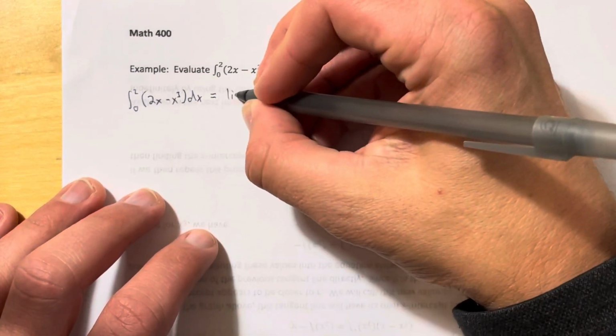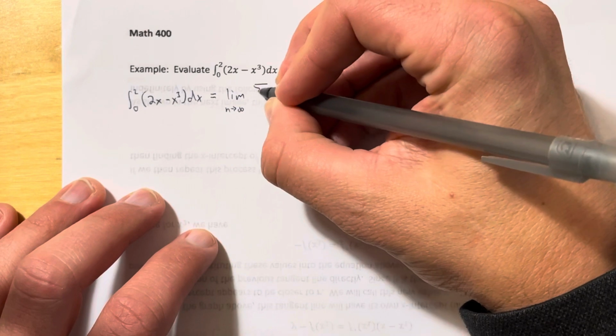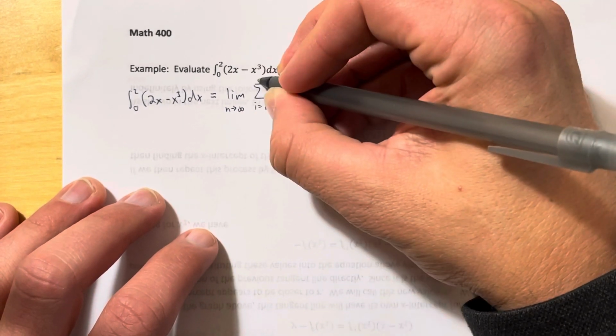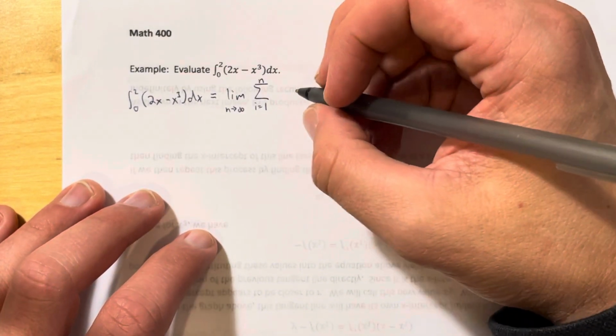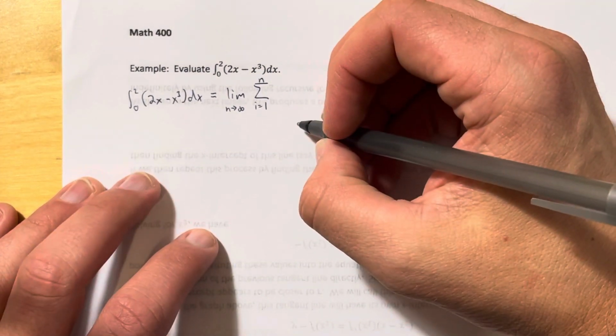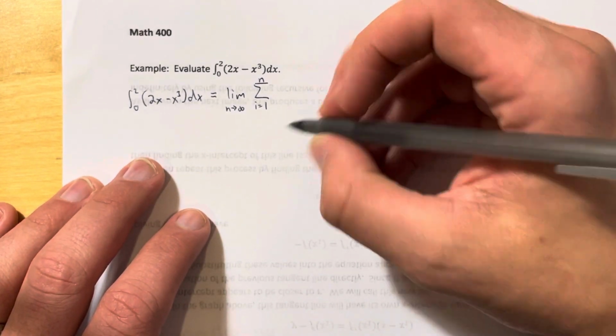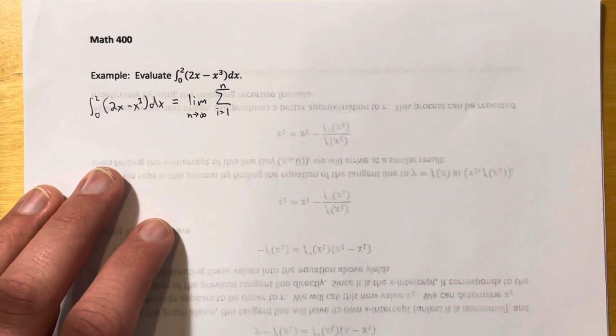So this is equal to the limit as n goes to infinity of the sum from i equals 1 to n of f of xi, right? And in order to find xi, I first need to know what delta x is. So let me leave this alone for a second and come over here.